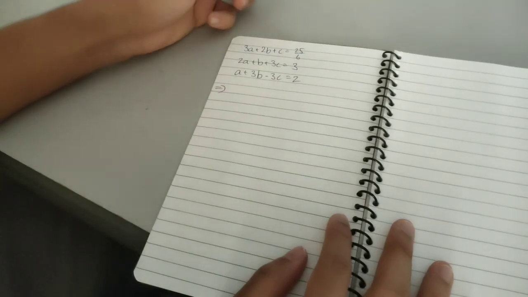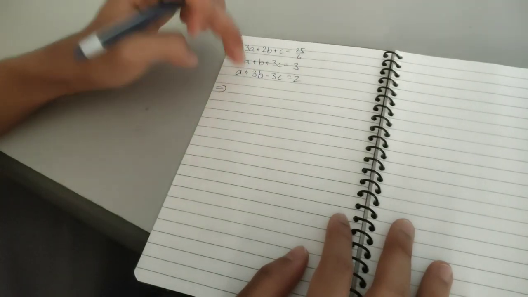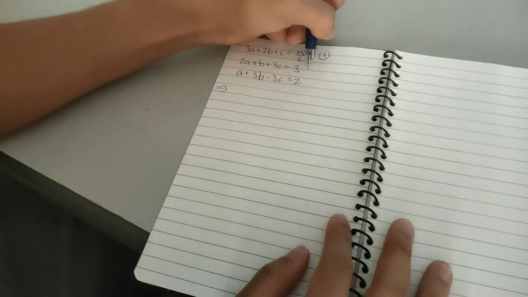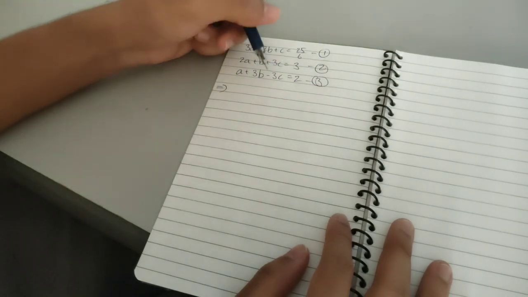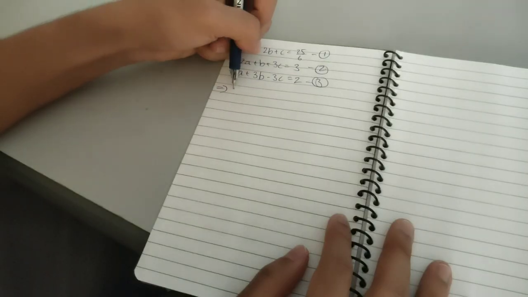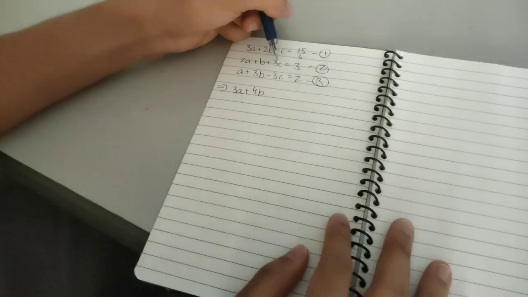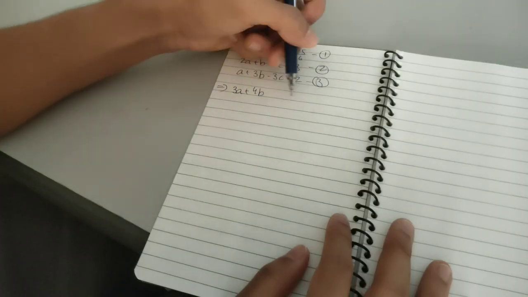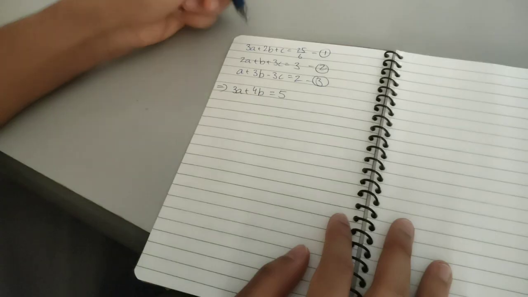I'll be demonstrating it. If I just add the second and third equations, what I'll get is 3a plus 4b, the 3c and the minus 3c cancel, equals 5. So this is one equation.